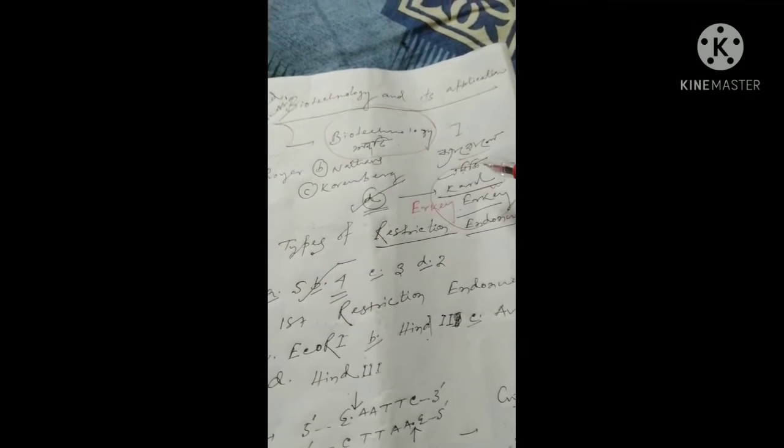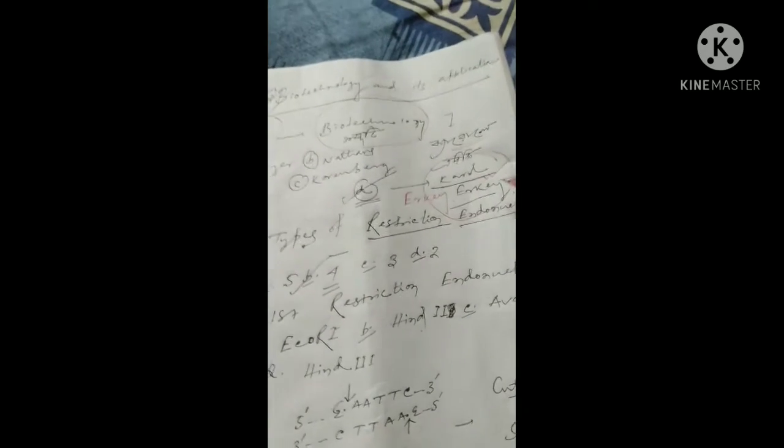So the first question, which is very relevant in NEET examinations, is on biotechnology. The terminology biotechnology was first proposed by Karoly Ereky in 1919. All of you must remember this very important fact: the terminology was first proposed by Karoly Ereky.